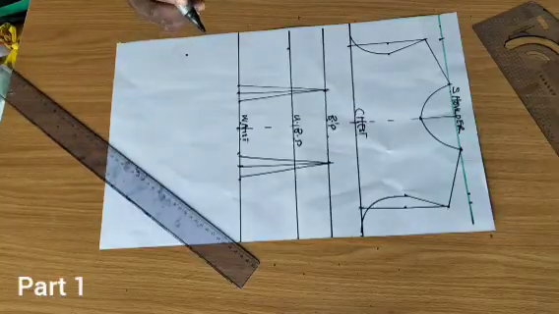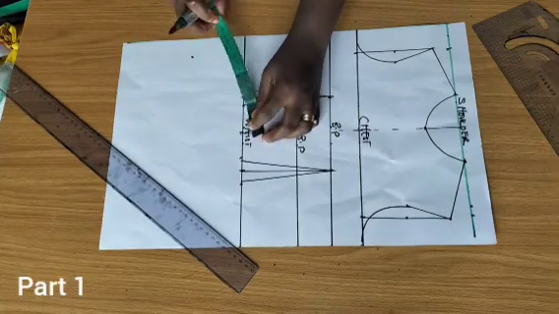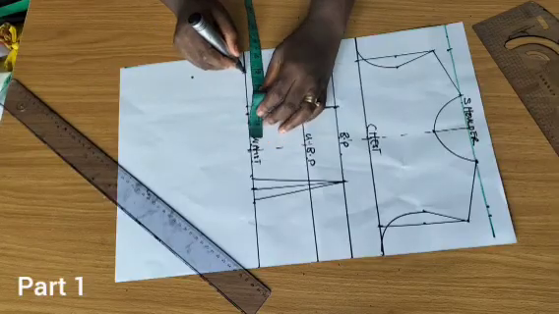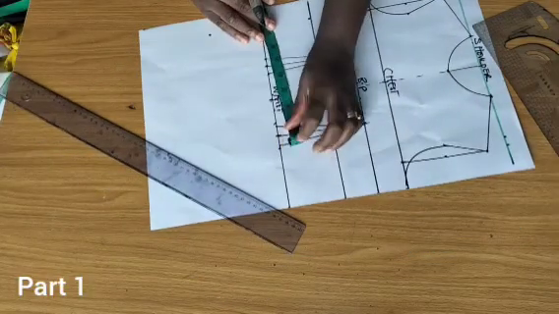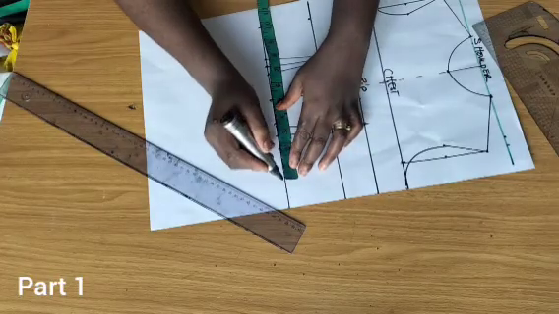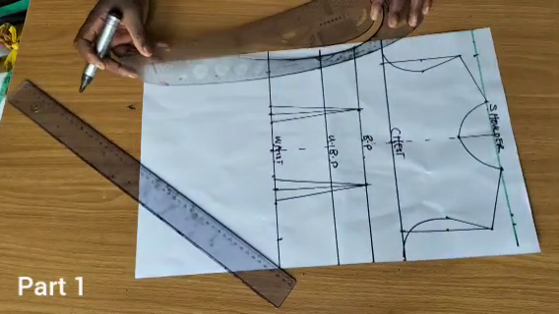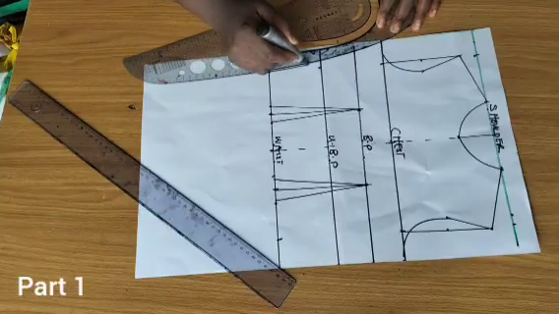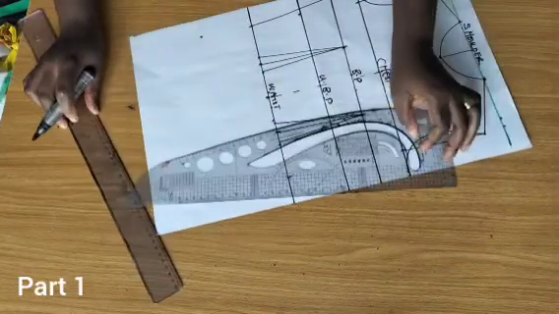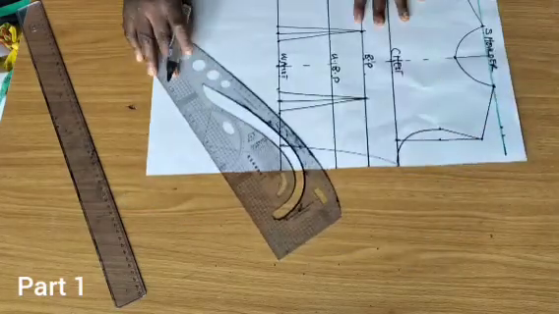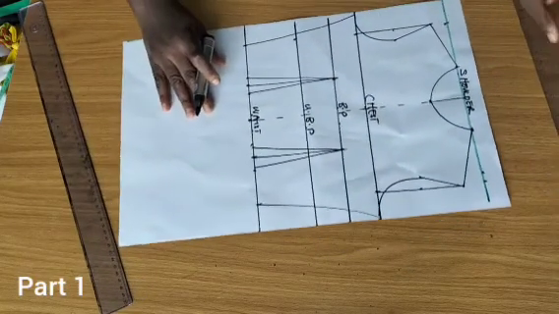Okay, so for the waist measurement, from the center front, I'll take my waist measurement and add my dart allowance, and from here I'll measure my waist measurement and add my dart allowance. From there I'm completing the bodice pattern right now. All right, so that is that.